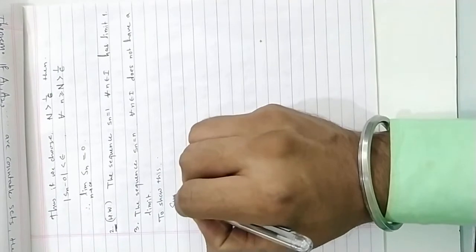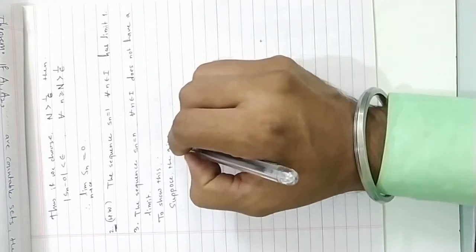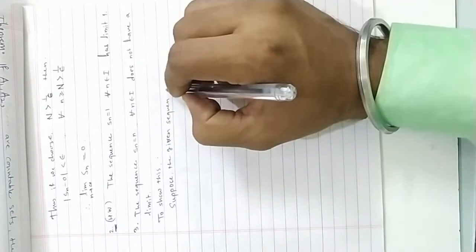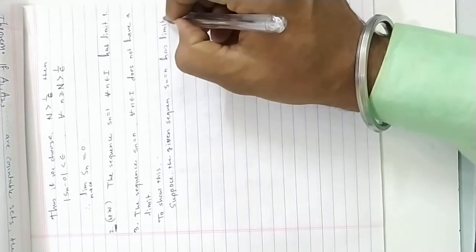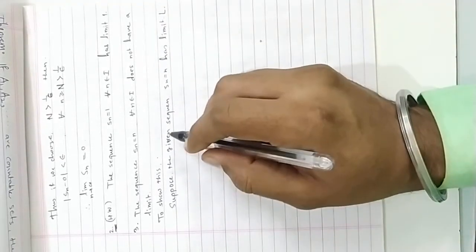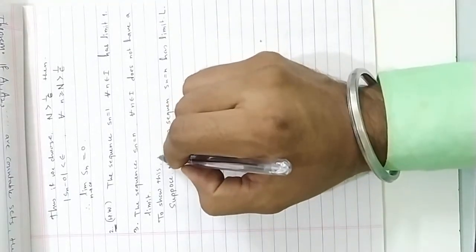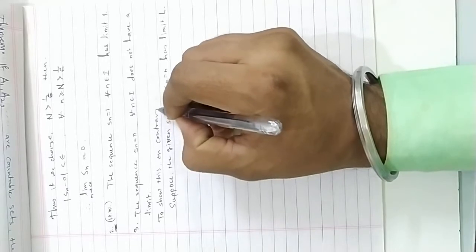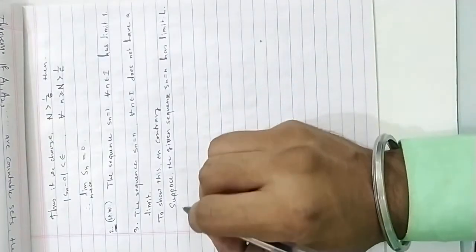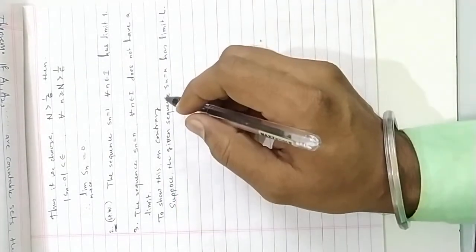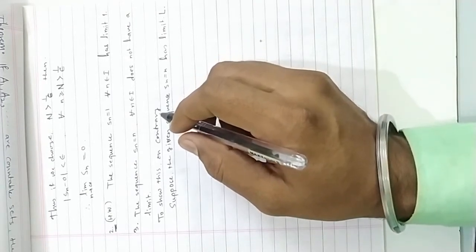suppose the given sequence Sn equal to n has limit L. So on the contrary, we suppose the sequence has a limit. What we wish to show is that the sequence does not have a limit. So on the contrary, suppose the given sequence has limit L. Right? So if the sequence has limit L, the definition of limit of the sequence, or the equation star, will be satisfied by this sequence, right?